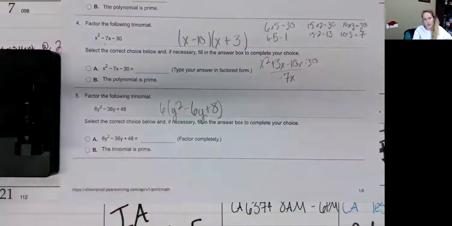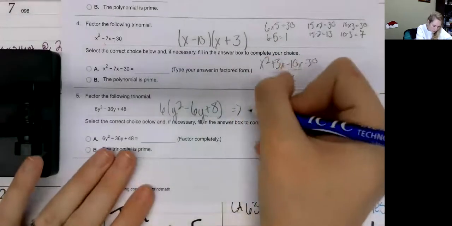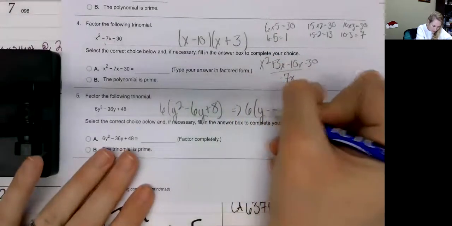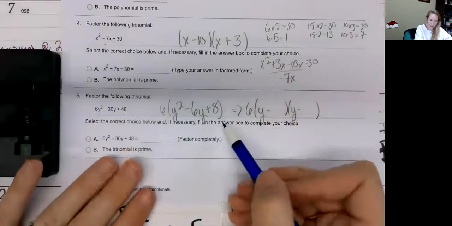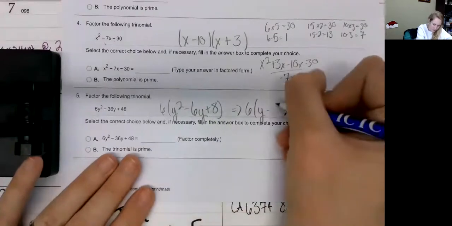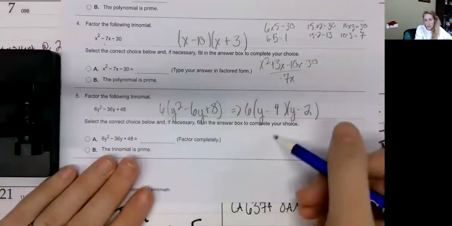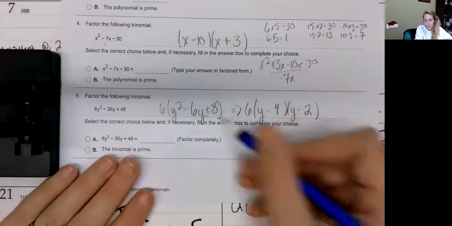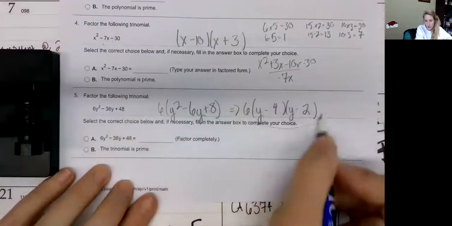Now then, I can factor that like normal. There's a plus sign at the end, so I know that I'll have 2 negatives. So we have 6, and now I have y subtract, y subtract. Now factors of 8 that add to get 6 would be 4 and 2. And then if I multiplied all this out, I could check it. This will multiply to get this, and then multiply by 6 will give us this. So that would be our answer.